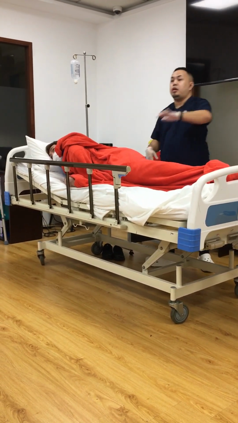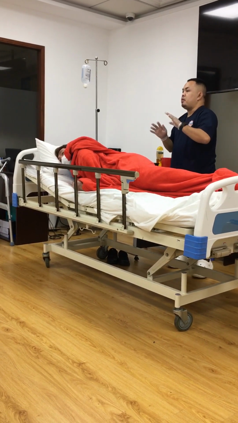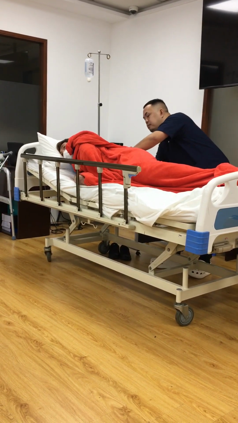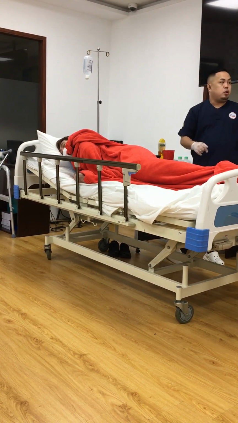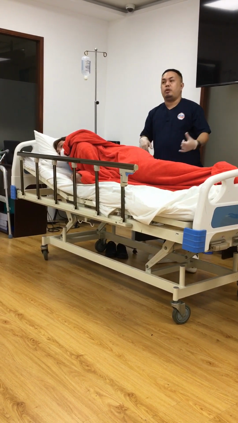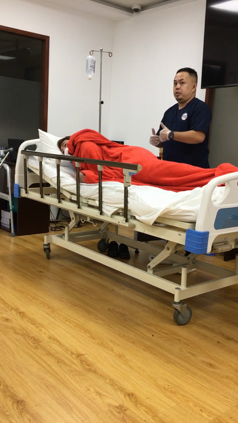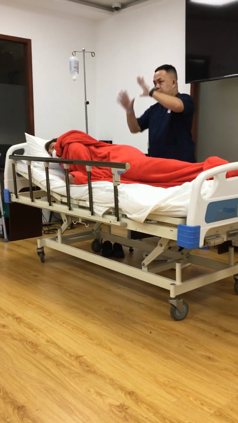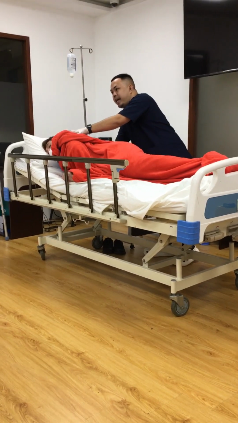Okay? That's your petrissage. The third one is tapotement, from the word tap. So you're just tapping. That's your tapotement. You're just tapping the back of your patient. And then the last one is deep friction. You are putting pressure, using your thumb or using your fingers, maybe a little bit. Right?